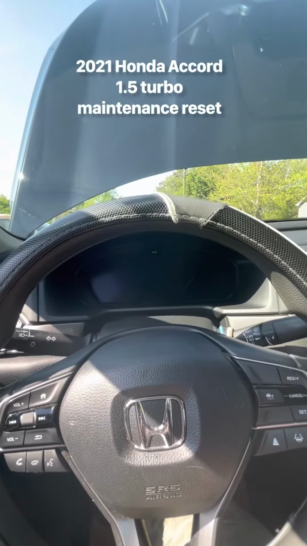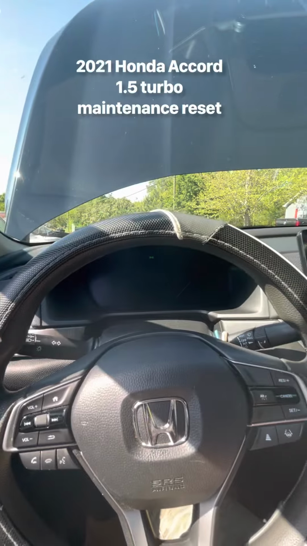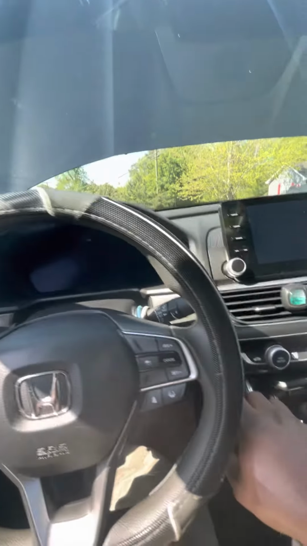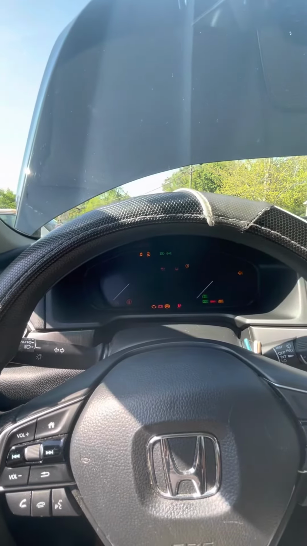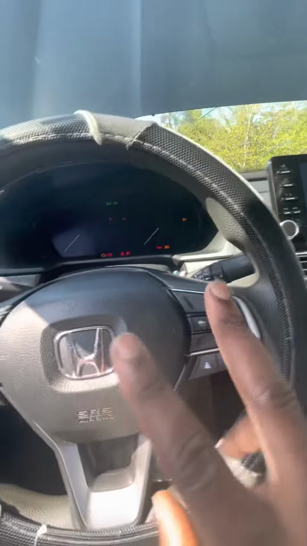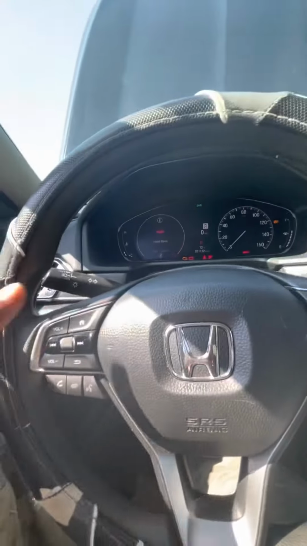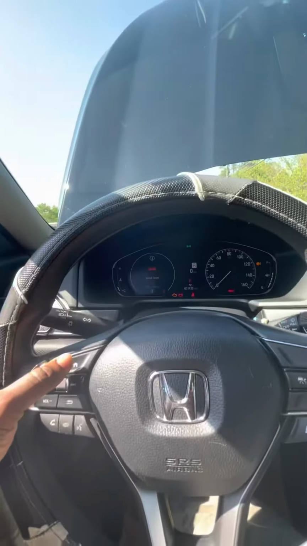2021 Honda Accord with a 1.5 turbo. Show you how to reset the oil light. So we're gonna power it on here. Alright, and there are two ways you could do it. One of the two ways would be to, yeah, I know the hood is open.